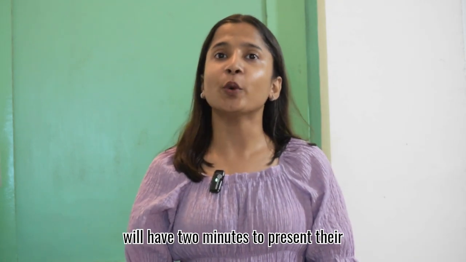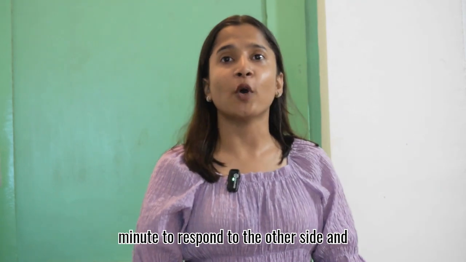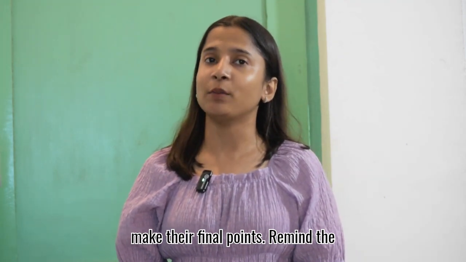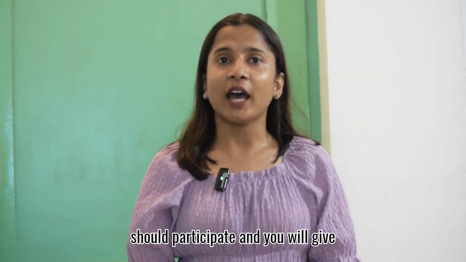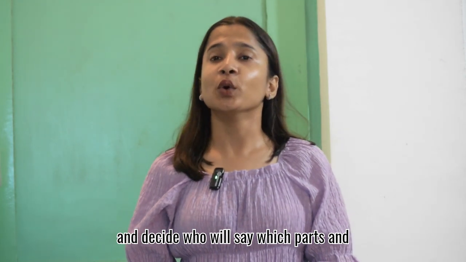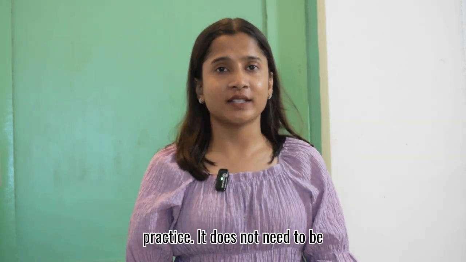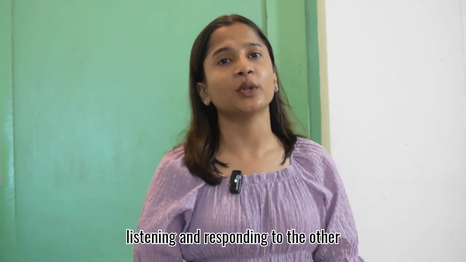For the second step, you will explain the debate format. Each side will have 2 minutes to present their arguments. Then each side will have 1 minute to respond to the other side and make their final points. Remind the students that all members of the group should participate, and you will give groups 10 minutes to go over their notes, decide who will say which parts, and practice. They do not need to memorize the speech since they will be listening and responding to the other team.